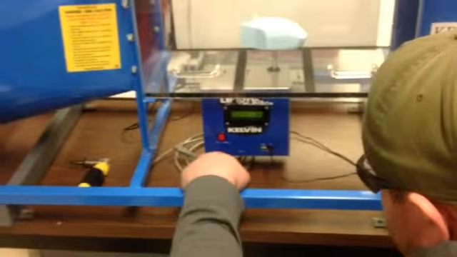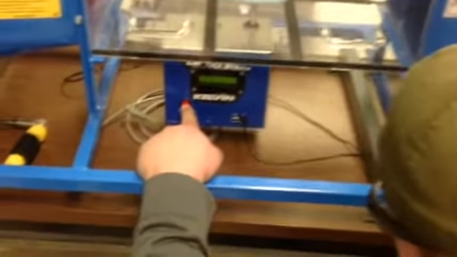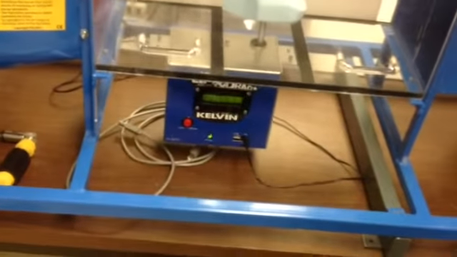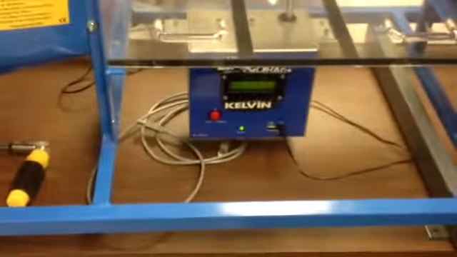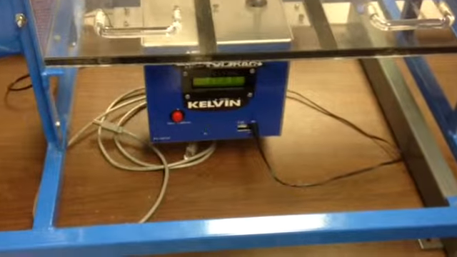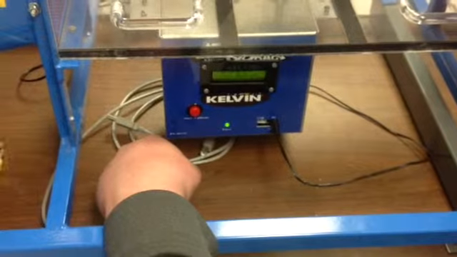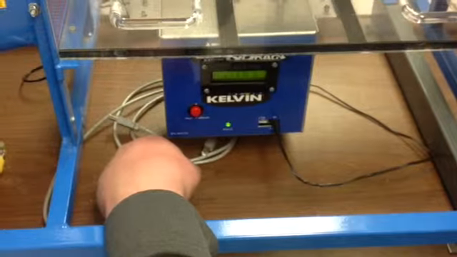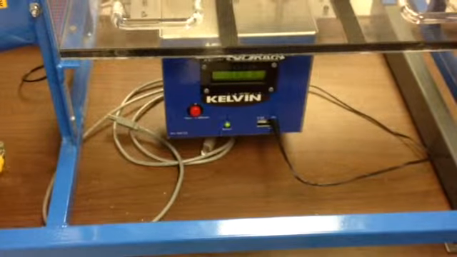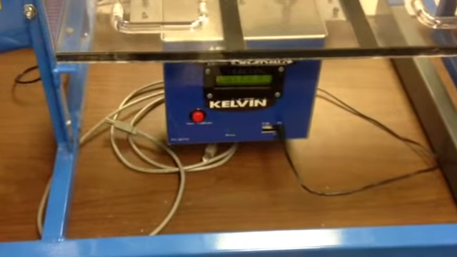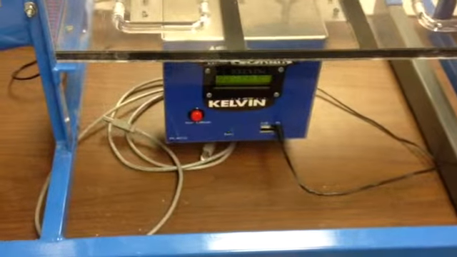Okay, and I made a beak. Start, calibrate. It'll zero first. Hit it again. It needs to take some time. Alright, fire it up. You ready? Okay.